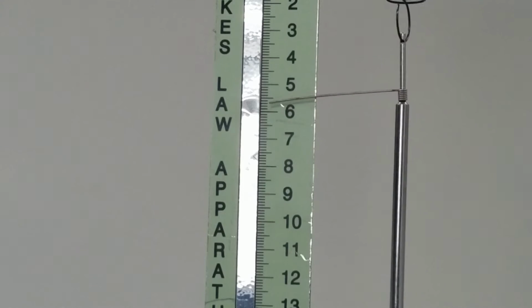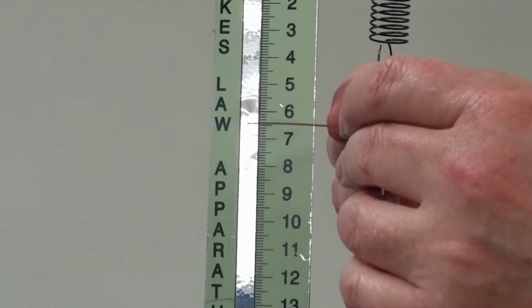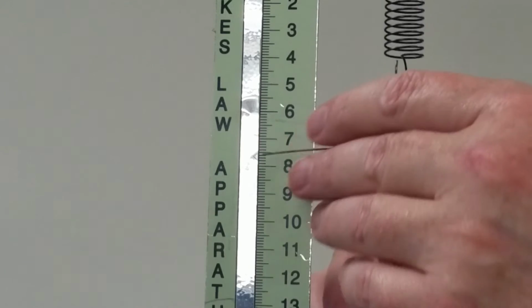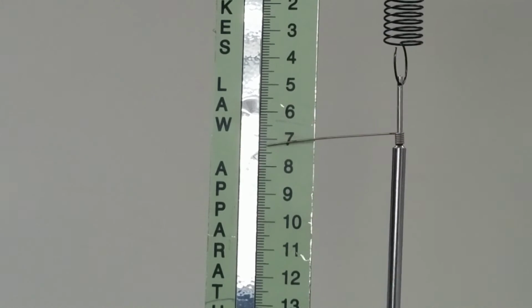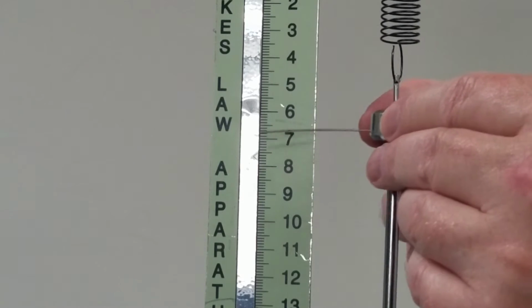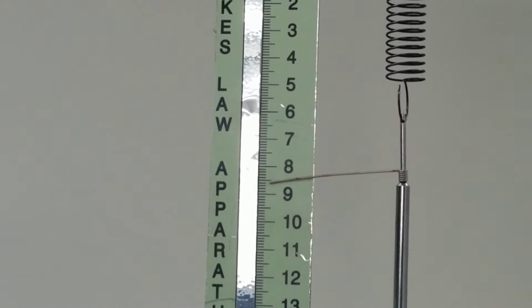Let's add another 50 grams, so a total of 250 grams. Look at the stretch. Another 50 grams, total of 300 grams.